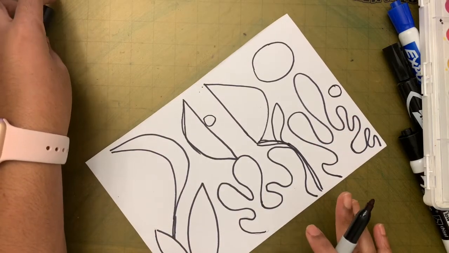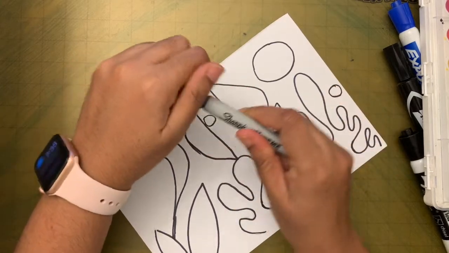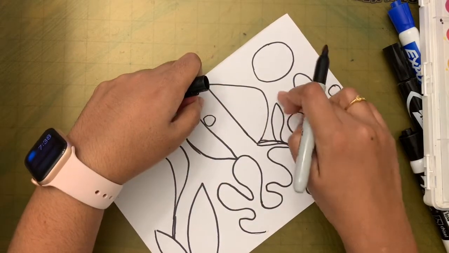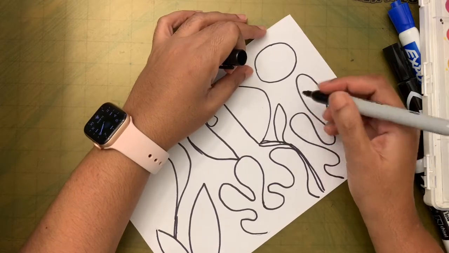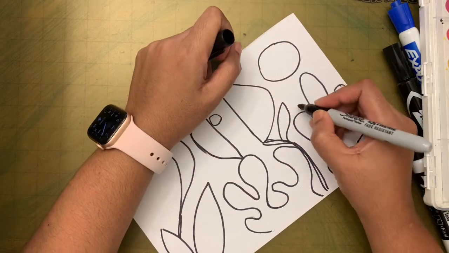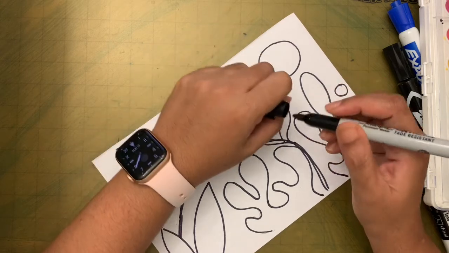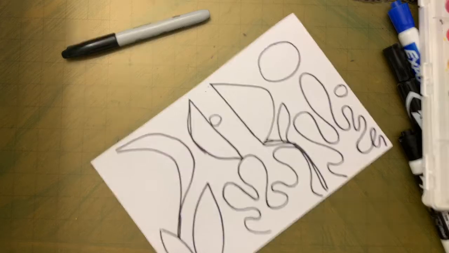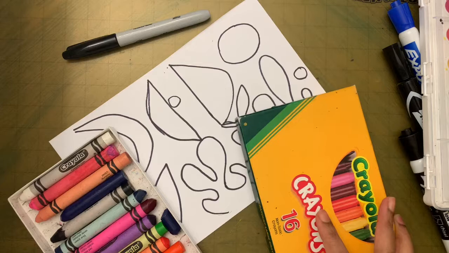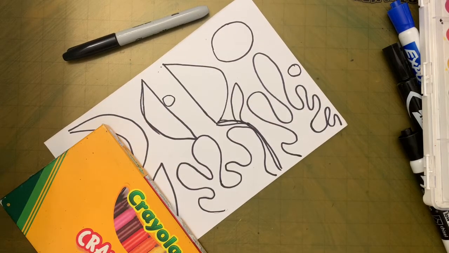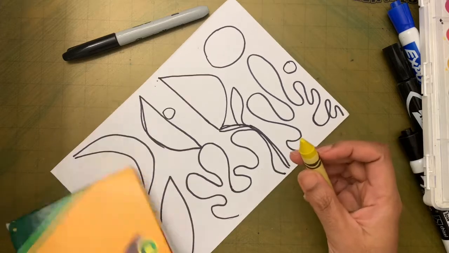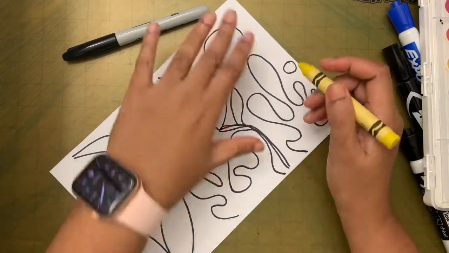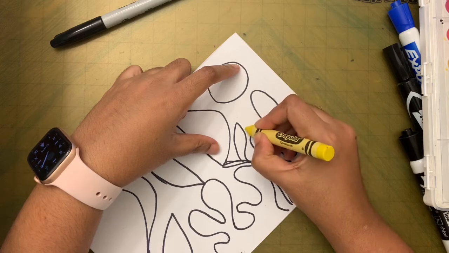Okay, so now let's draw the birds. So the birds are sitting on these things. The birds are tiny. Maybe I'll draw the birds with the crayon. So these are yellow birds, right? So I'm going to take yellow crayons. Take the nice pointy crayon, and then I'm going to draw the birds.